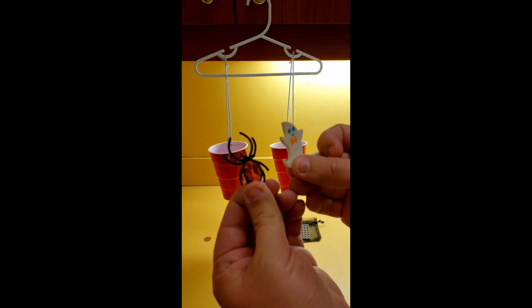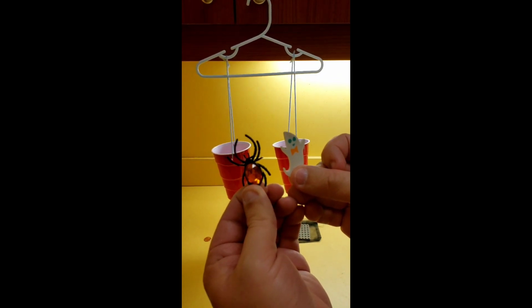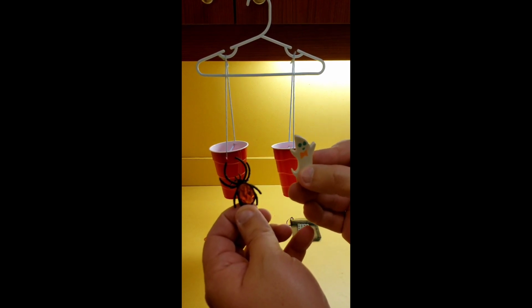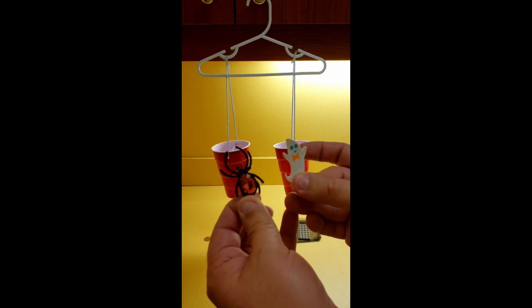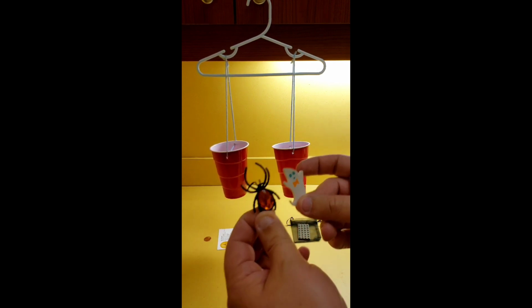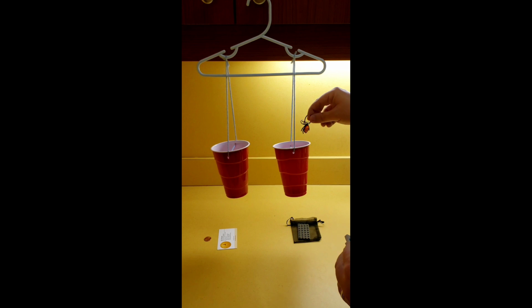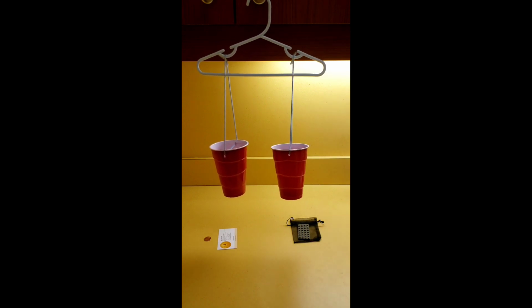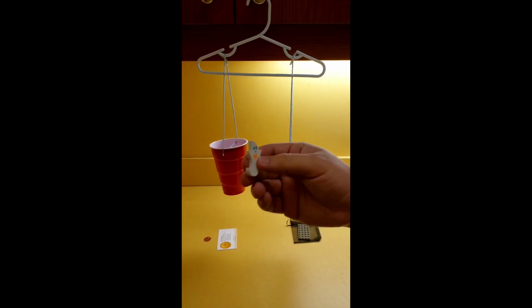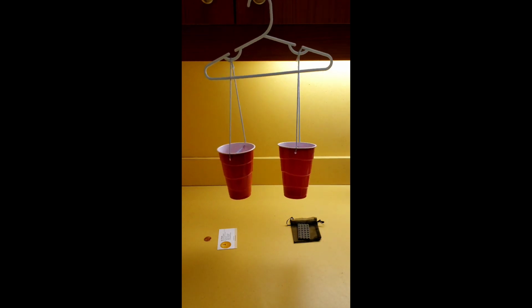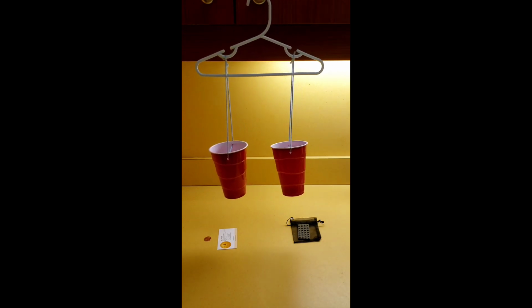We've got some items from Halloween. We've got this jeweled spider ring, and we've got this little ghost eraser. So go ahead and predict which one you think is going to be heavier. All right, let's put the jeweled spider in first. And now we'll put in the little ghost eraser. Give it a second.